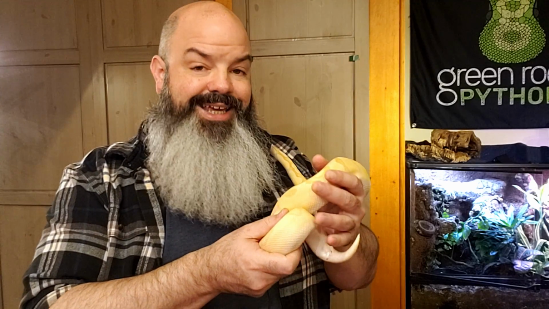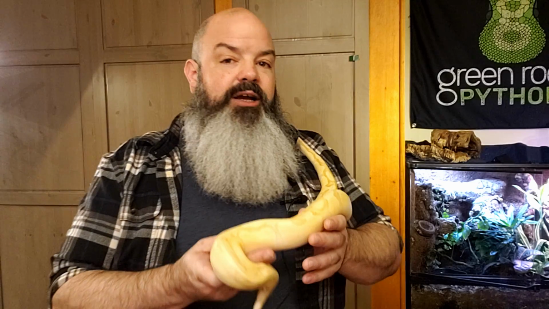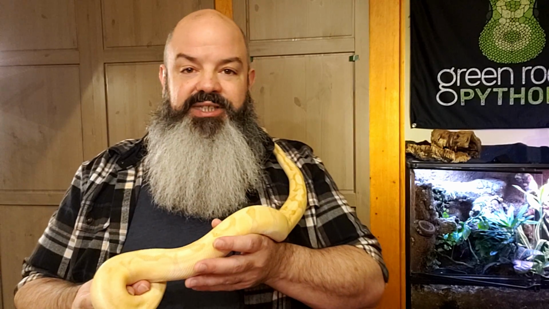And there's a lot of genes, or a handful of genes, that do something really cool to the pattern or color of the snake. And then when you get two copies of those, you end up with a completely white snake with either blue eyes or black eyes, depending on what the gene is. So let's talk about the inspector, because he's real interesting.